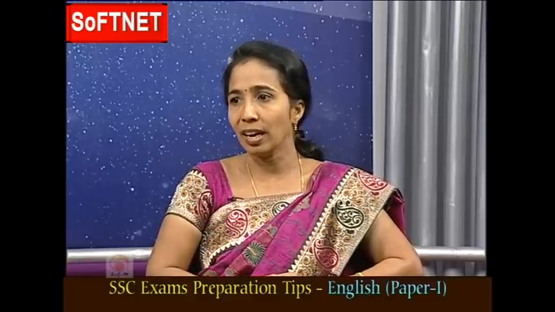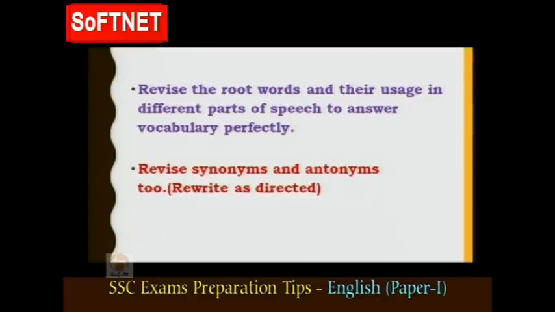That is important. And next, on how to score better in the right form of words and all that, you have to revise at this moment. You have to revise the root words and their usage in different parts of speech to answer this vocabulary part perfectly. And for the last part, rewrite as directed, you have to revise synonyms and antonyms also. That's it.